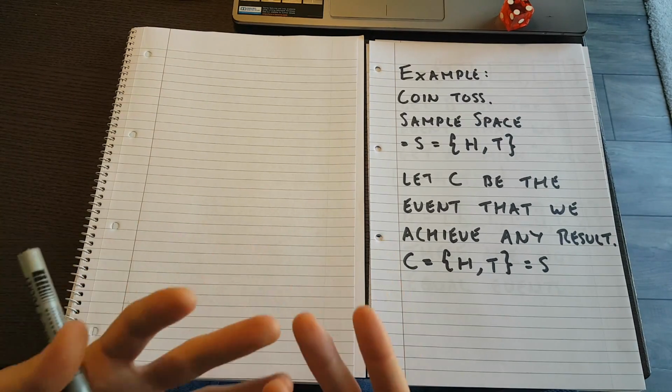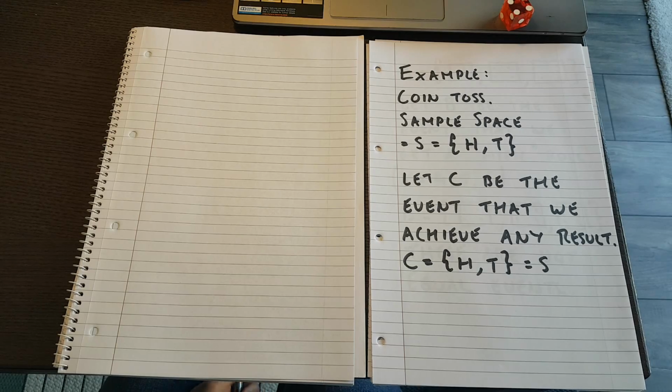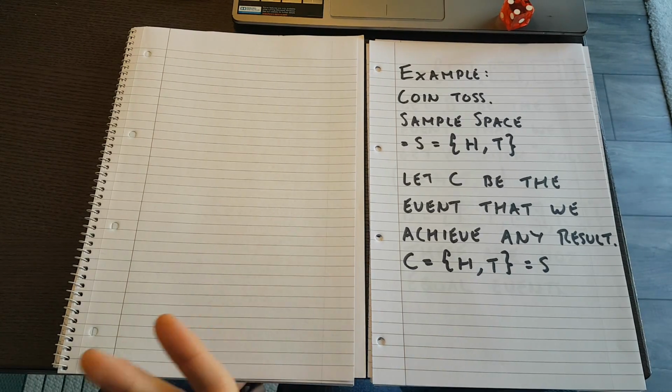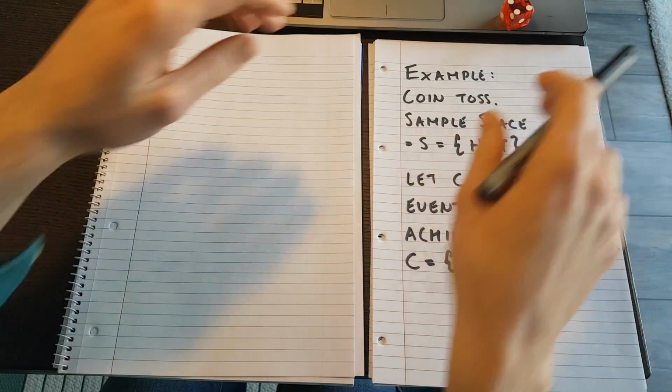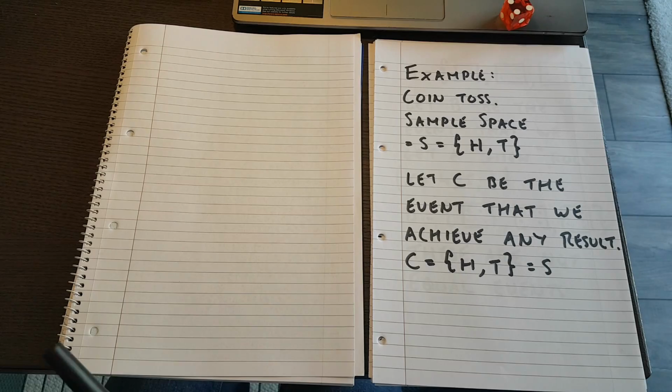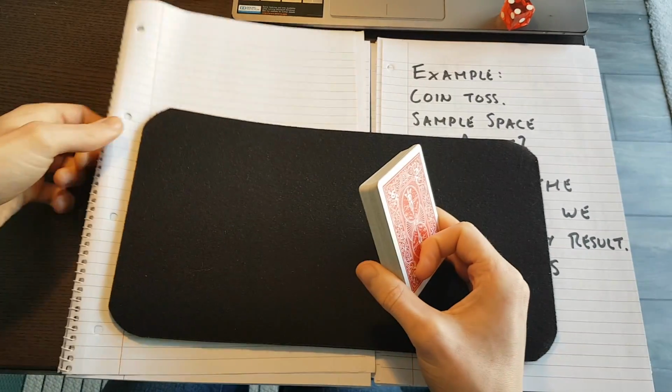And in any case, there will always be some subset of the population for which that statement, which defines the event, is a true statement. And that would be the subset that I am interested in. So say, for example, I have my deck of cards here.